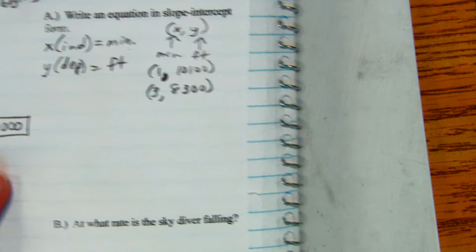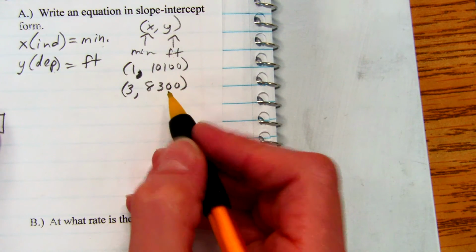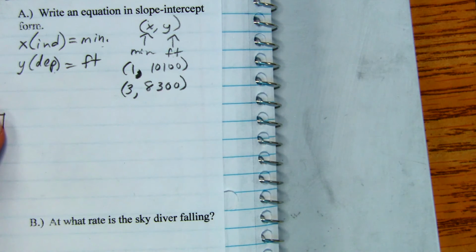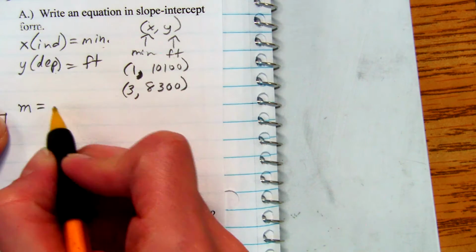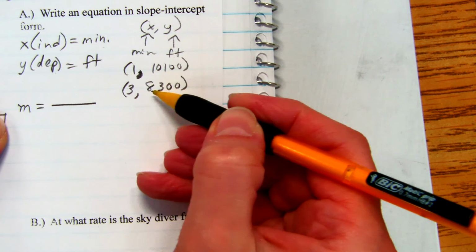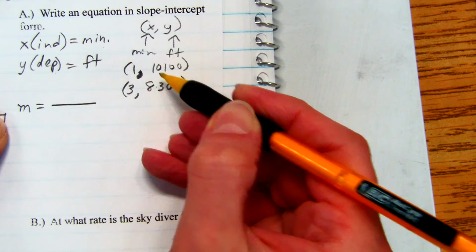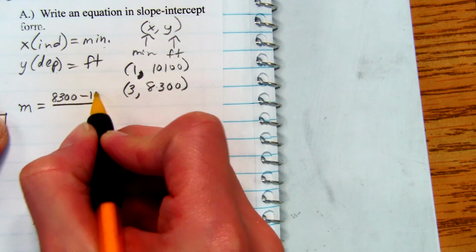So what we need to do first is figure out the slope. So that's our y2 minus y1 over x2 minus x1. So we're going to set that up. So we're going to subtract the y's first. So I'm going to take the bottom one minus the top one, even though that looks wrong. Ouch. Something is going to come out negative.